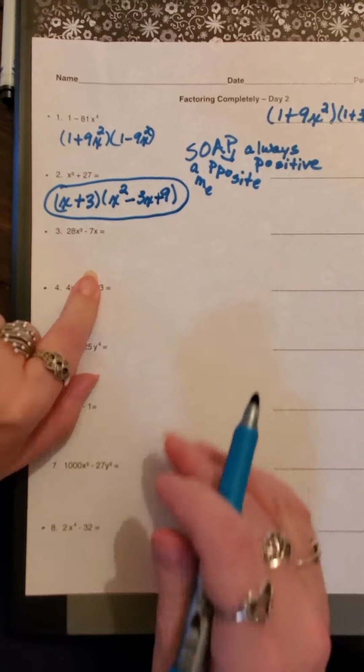And then what we have left, 28 divided by 7 is 4. We took out one x, so now we have x squared. And over here, we took out the 7x, so we still have to have something there. So this would be minus 1, because 7x divided by 7x is 1, and it was a negative.